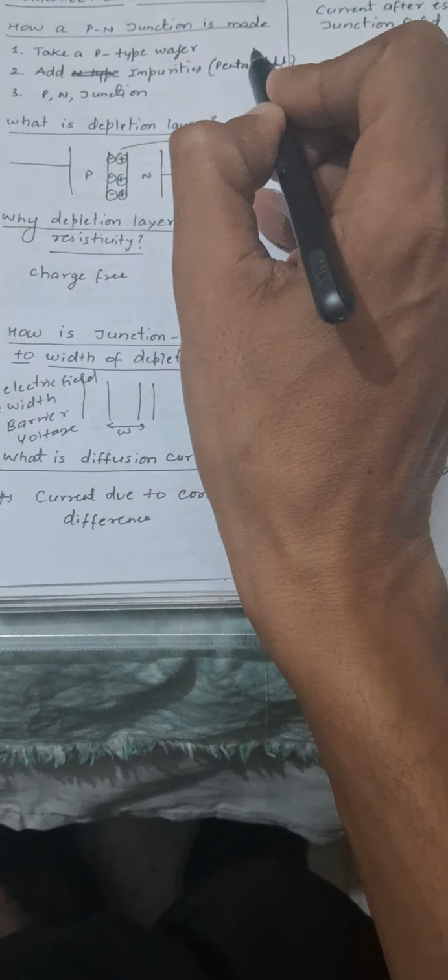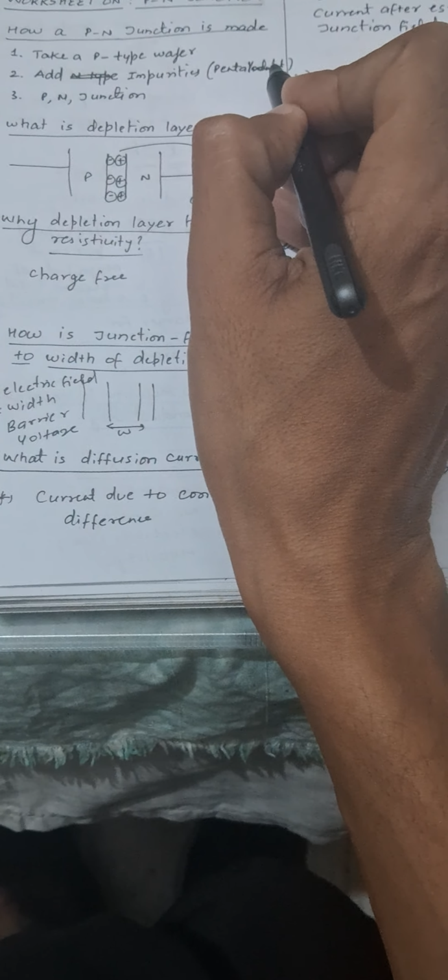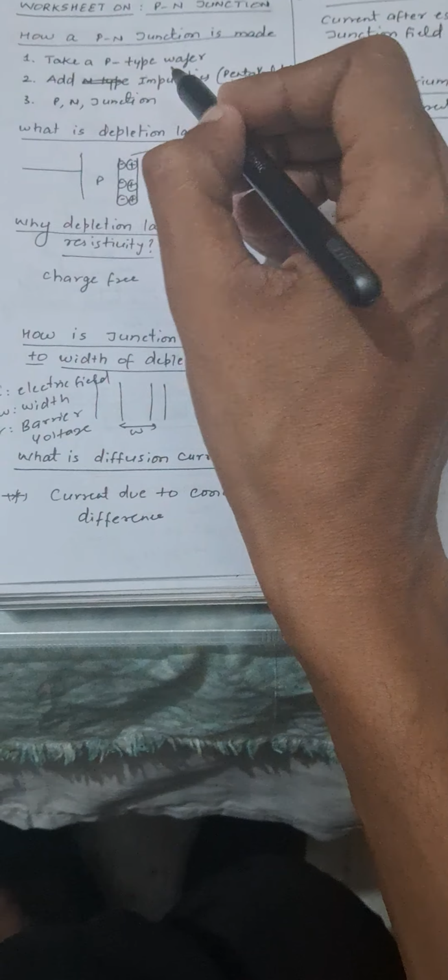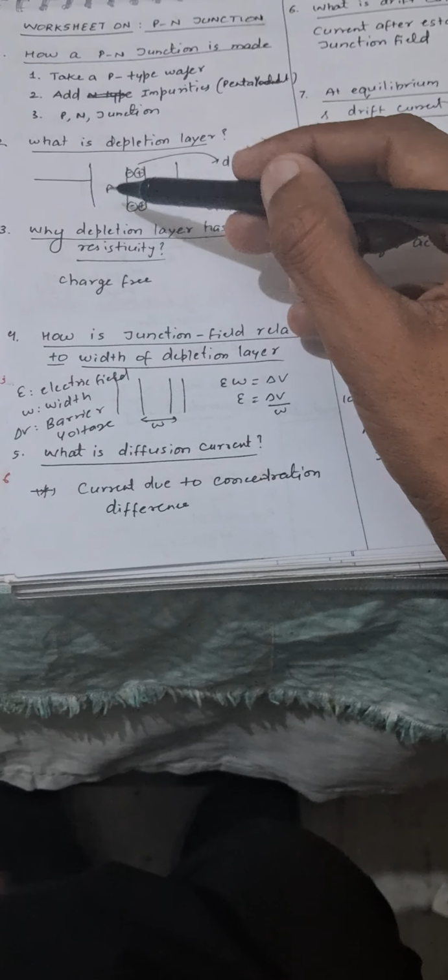Next is to add pentavalent impurities to it, and because of that you will have an n-type region, a p-type region, and a junction between them. Next is, what is the depletion layer? The depletion layer is the central layer formed when you make a PN junction, which is charge free and has very high resistance or very low conductivity. It is depleted of the free charges in that region. That's why it is called the depletion layer.